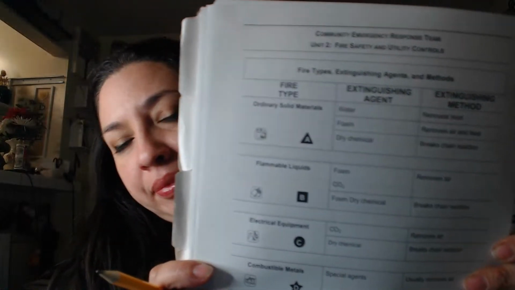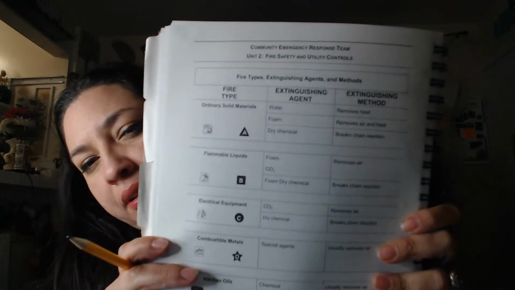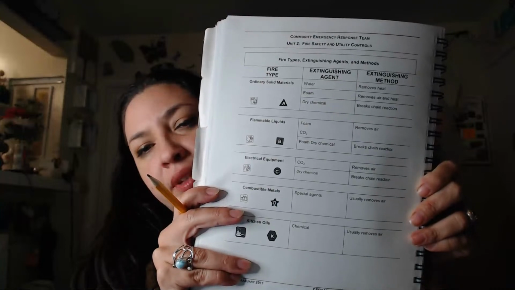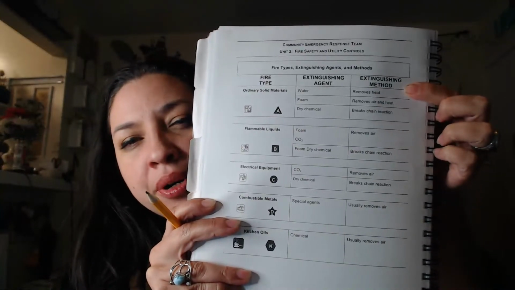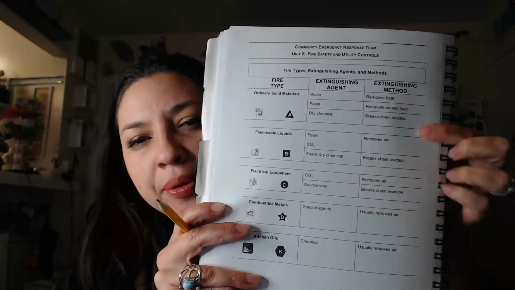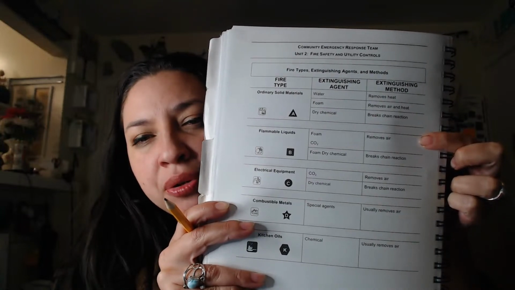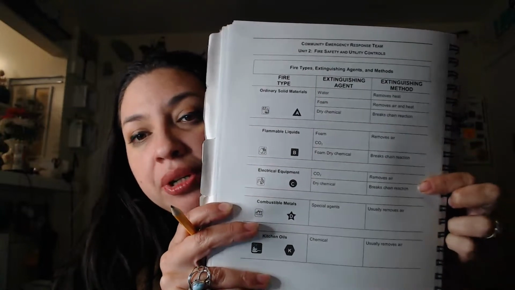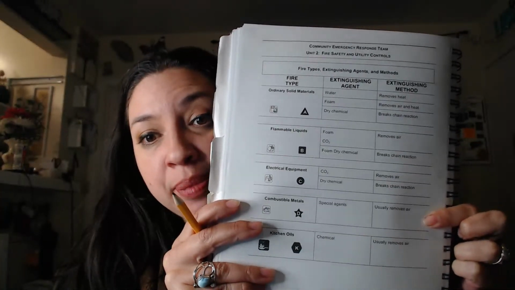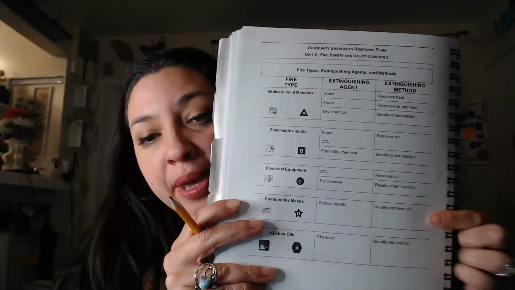Fire type, extinguishing agent, extinguishing method. Ordinary solid materials: water, foam, dry chemical. Flammable liquids: foam, CO2, dry chemical. Electrical equipment: CO2, dry chemical. Combustible metals: special agent. You need a special extinguisher for combustible metals.